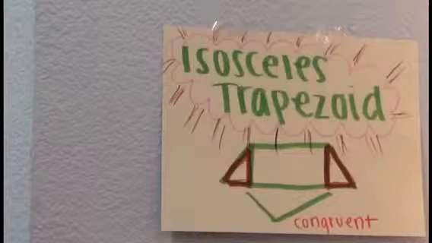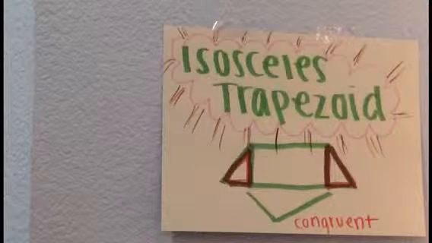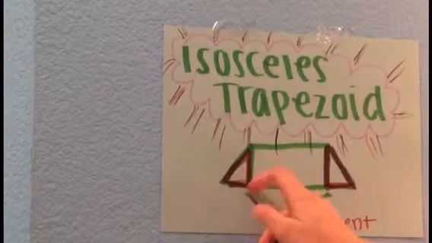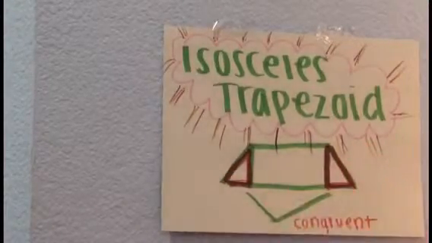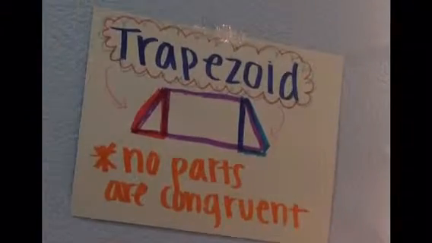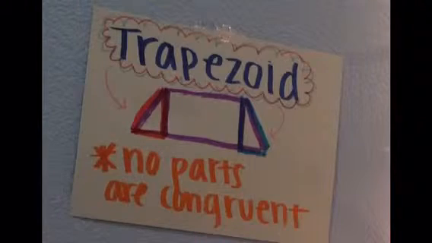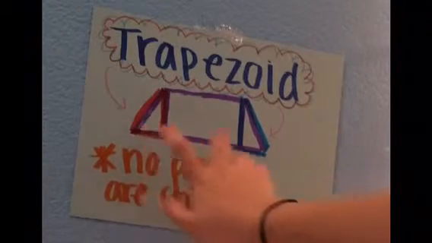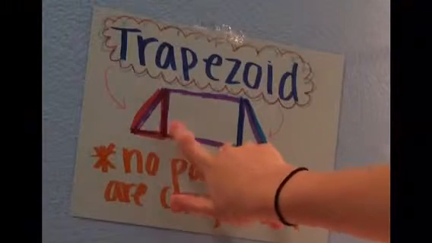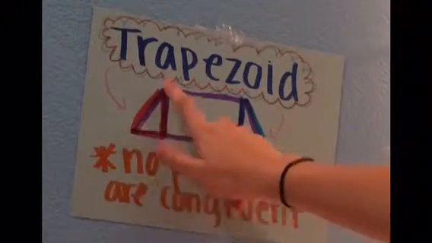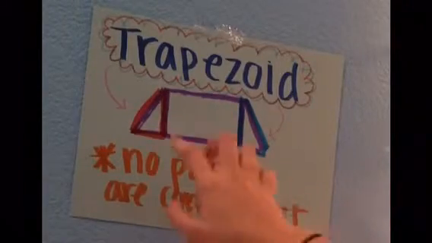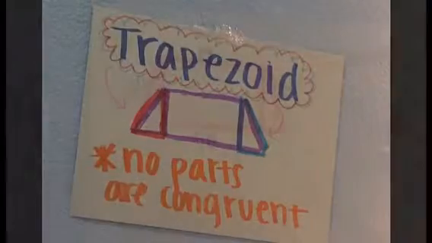One trapezoid we'll be working with is the isosceles trapezoid, and in this trapezoid, these two triangles are congruent. So the other trapezoid we're doing is just a regular trapezoid, and in this trapezoid, no parts are congruent. In the isosceles trapezoid, these two triangles were congruent, but in this type of trapezoid, no parts are congruent, so these parts are different from these, so they will have different measures.